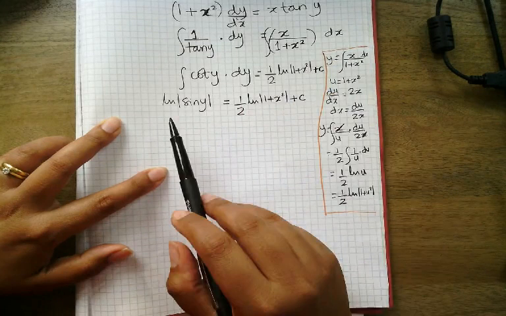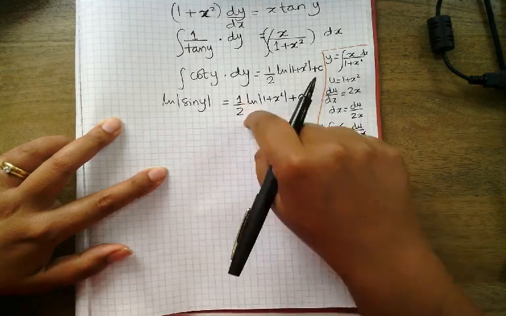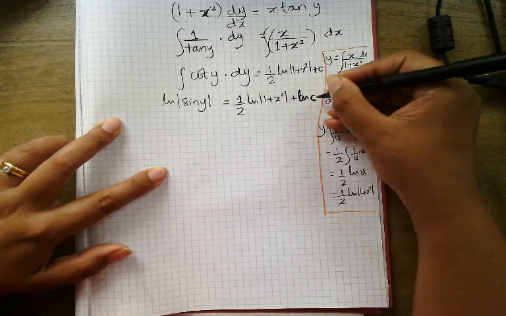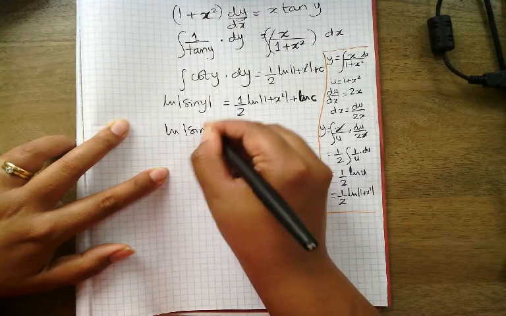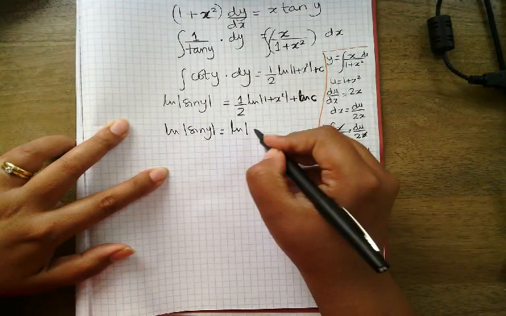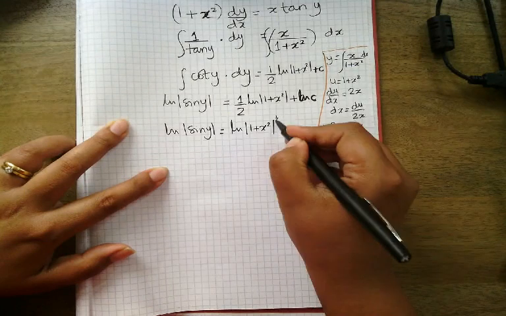Actually, there's one more thing I forgot to mention. If you get an ln on the right hand side, if you integrate one of these functions, you must also write your constant as ln c. Okay, and I'll tell you why now.